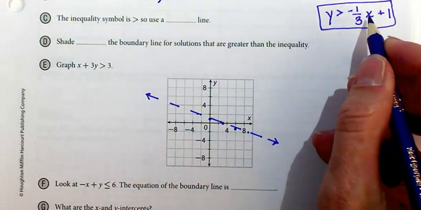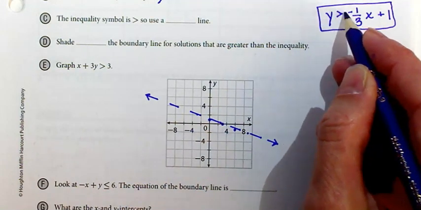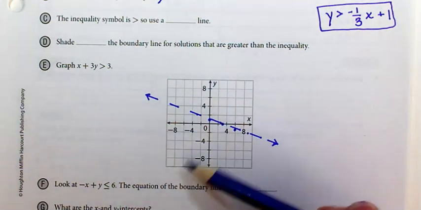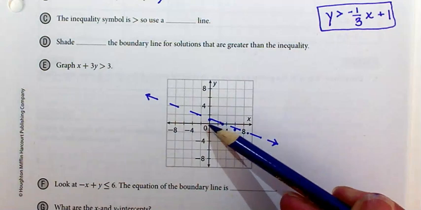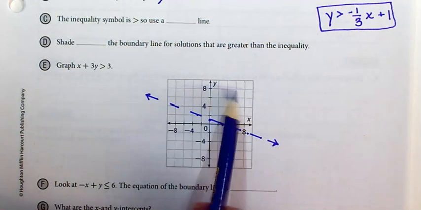If I put in a 0 for x and a 0 for y, what I get is 0 is greater than 1, which is not a true statement. So this side, which had 0, 0, is not making the inequality true, so I'm going to flip and I'm going to shade this top side.